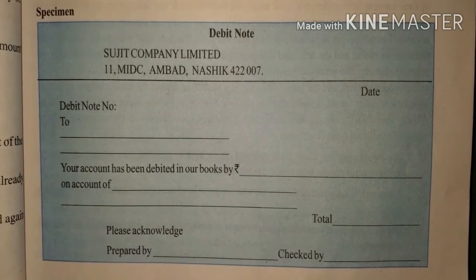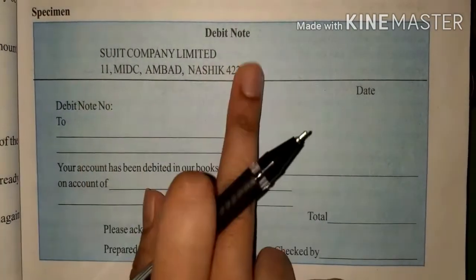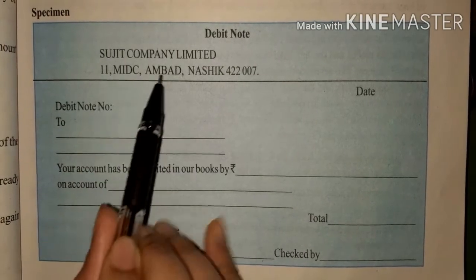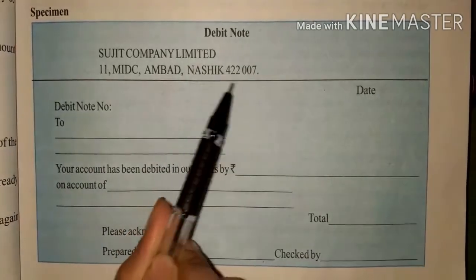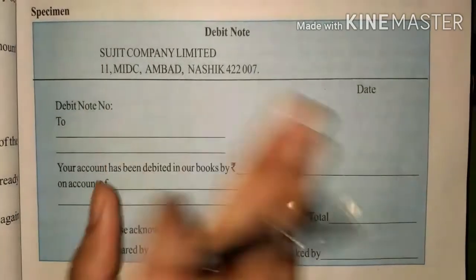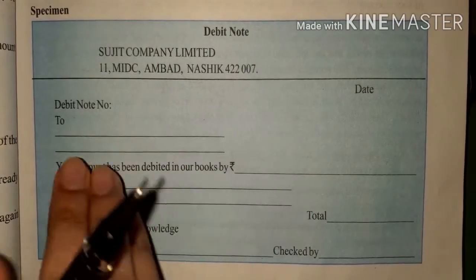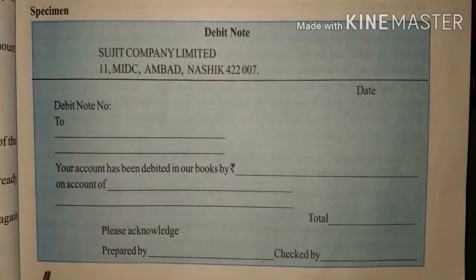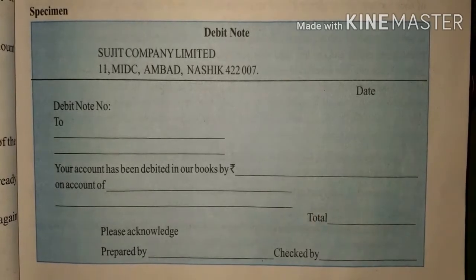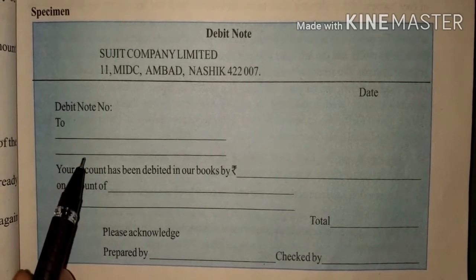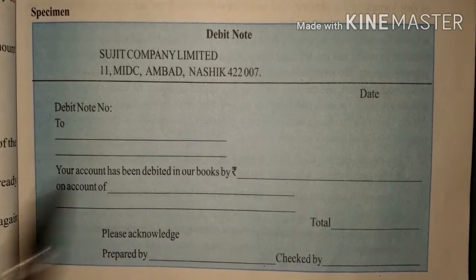We will see this document, but let's see what the contents of this debit note are. Here a company is mentioned, Sujit Company Limited, 11 MIDC, Ambad, Nashik, and the pin code. Debit note number: if it is the second, third, fourth, whatever the number may be, it will appear over here. The date on which this debit note is issued, and to whom you are issuing it, the name of that person or artificial person, will appear over here.